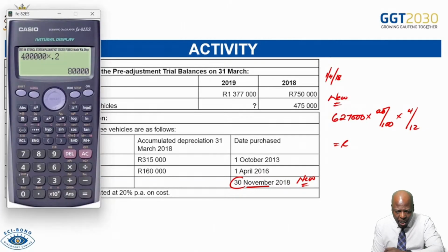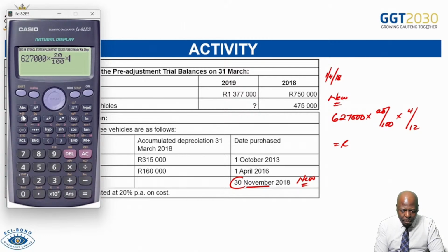Let's see the adding machine. So it's going to be 627,000. And I'm going to multiply that by 20 over 100. And then we say again, multiply that by 4 over 12.